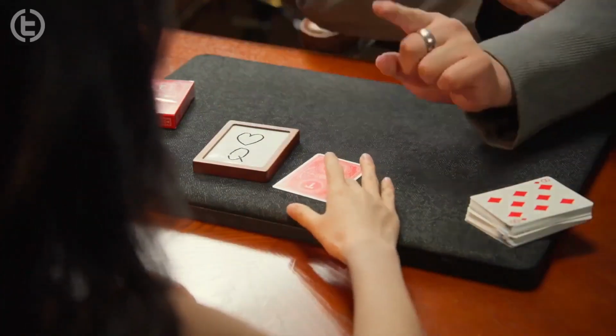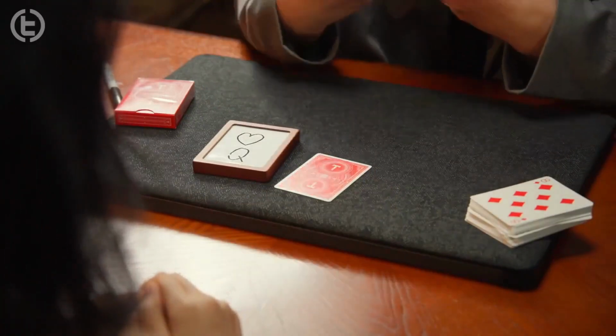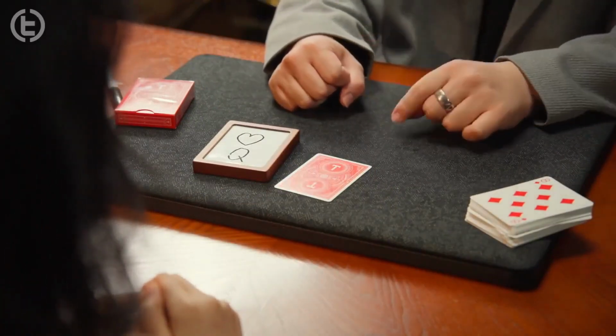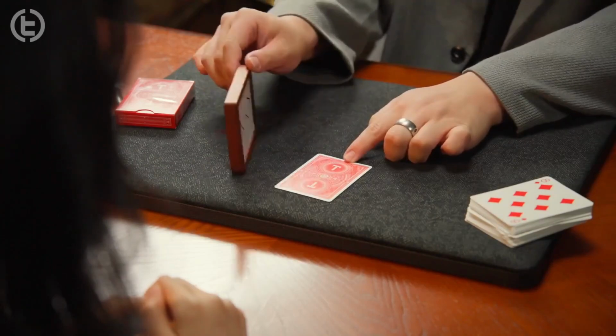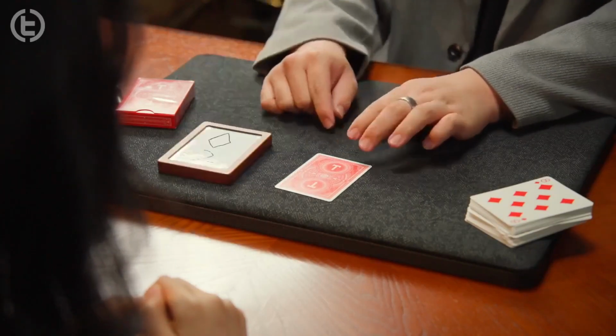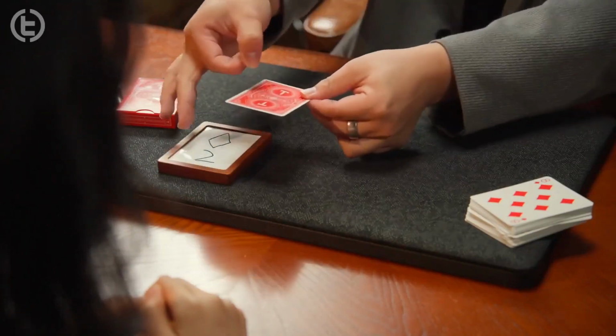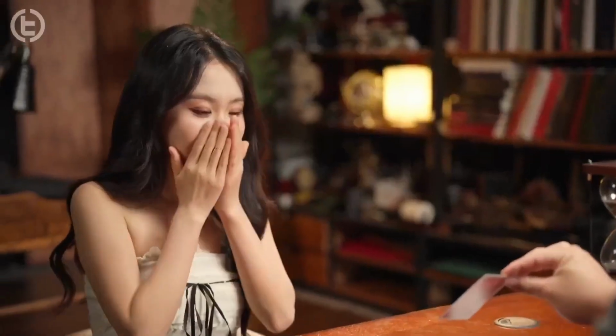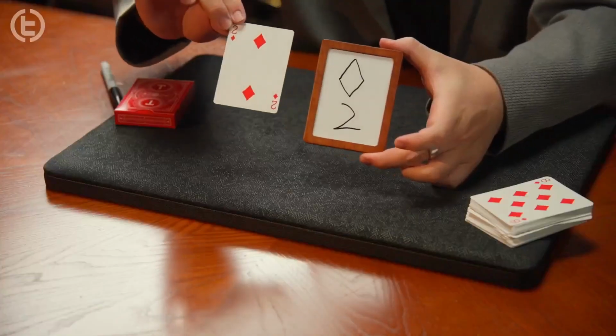Oh my god, but actually all along, I was very confident myself. My intuition never fails. This 2 of diamonds isn't just a coincidence, actually. Wow, that is absolutely incredible and truly amazing to see.